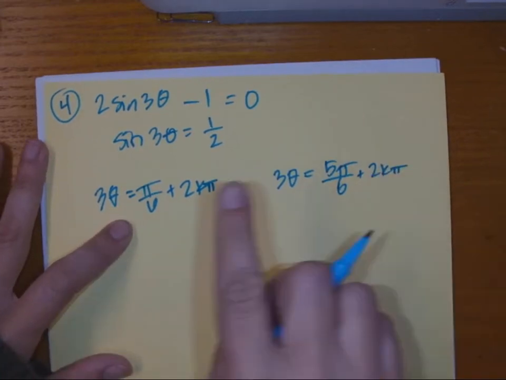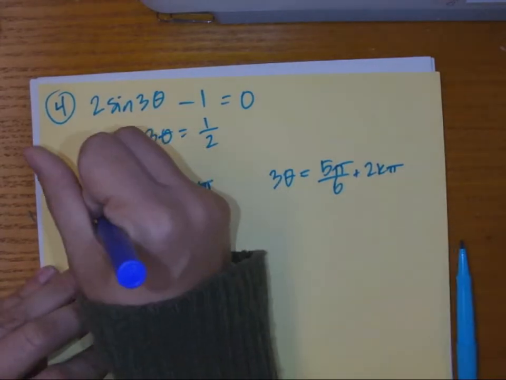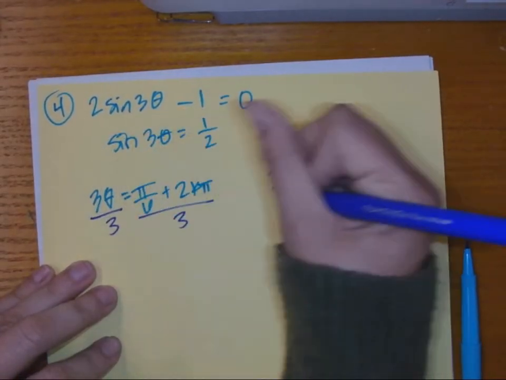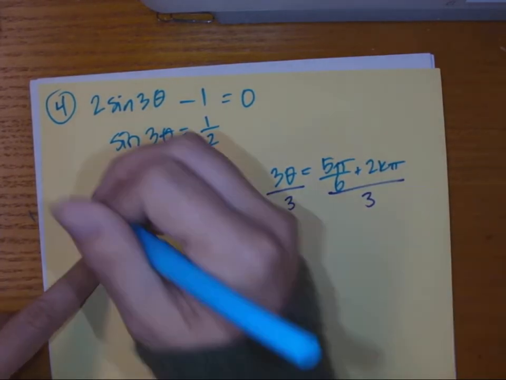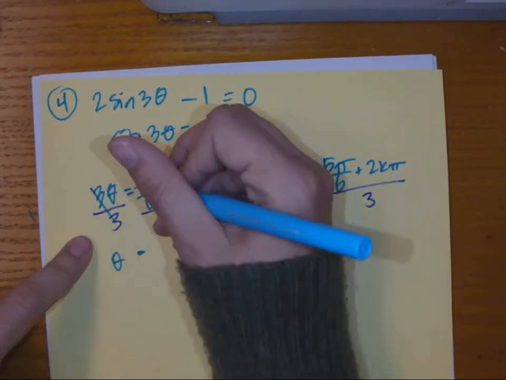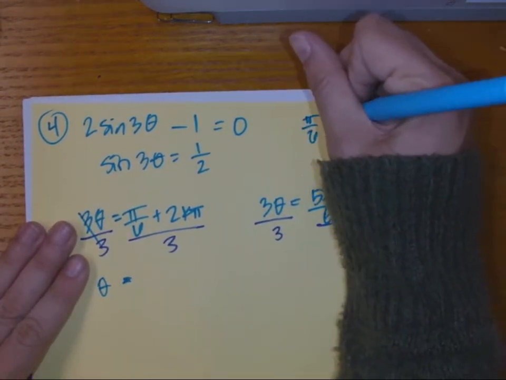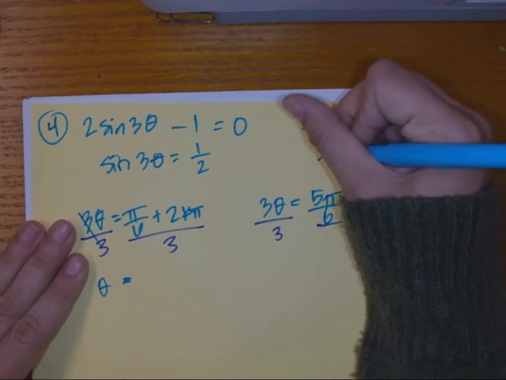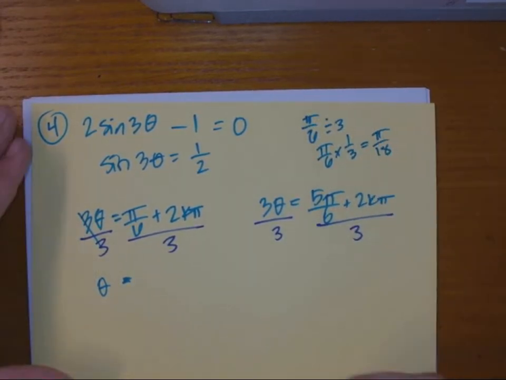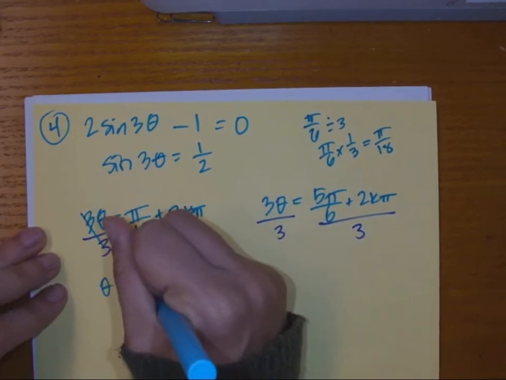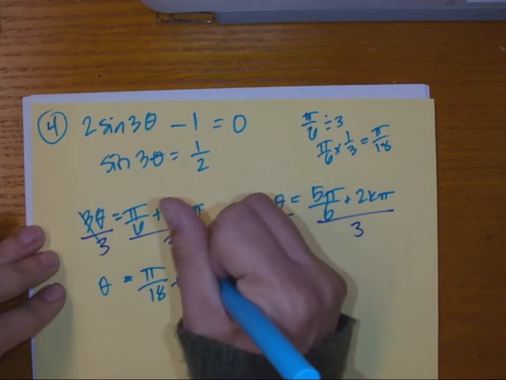Okay, so I still need to solve for theta. So now you just divide everything by 3. So divide by 3, divide by 3, divide by 3, divide by 3. It's kind of weird, but I get pi over 6 divided by 3. Pi over 6 divided by 3 is like doing pi over 6 times 1/3, which would be pi over 18. Okay, so I get pi over 18 here, plus 2k pi divided by 3 is just 2k pi divided by 3.